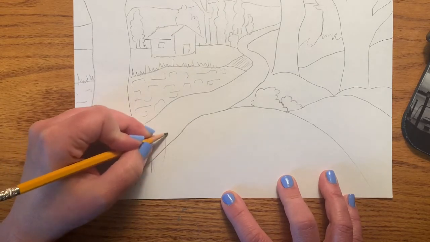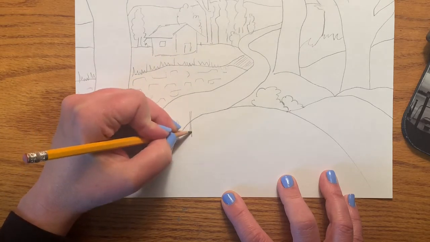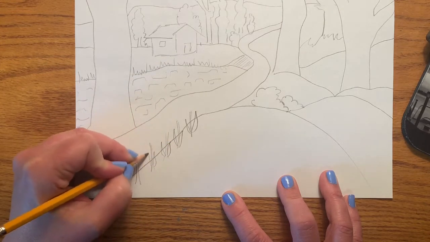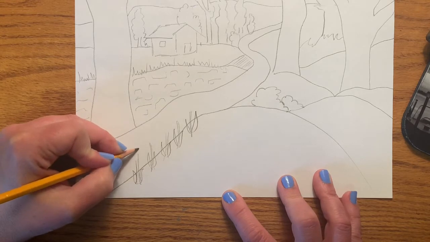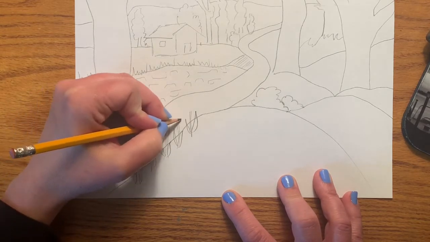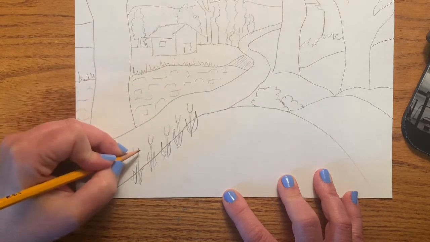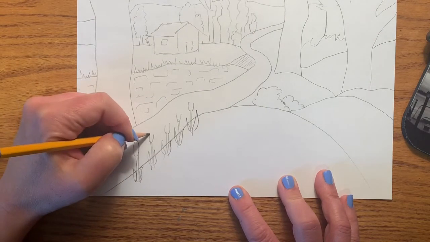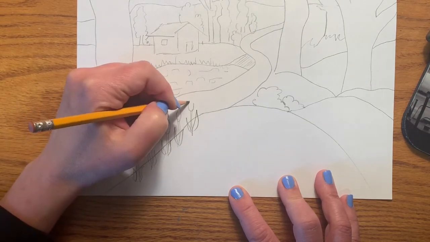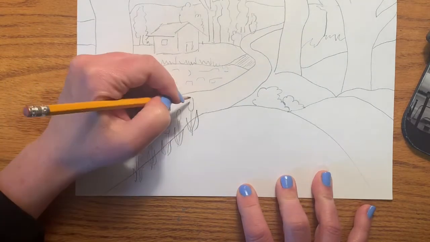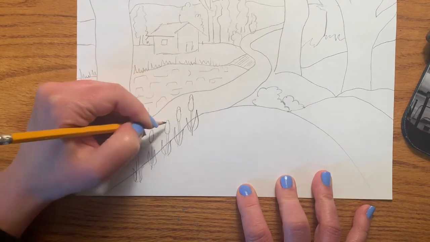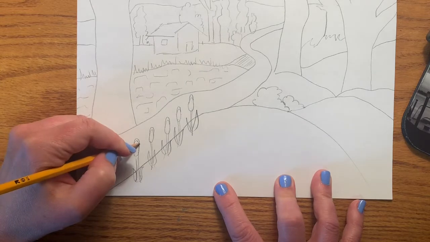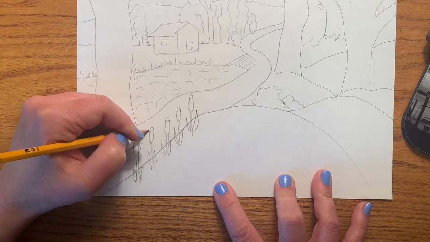So I'm going to draw a few straight lines like this. I'm going to put some big leafy shapes, this. And then I'm going to put a U shape on each stem. And then I'm going to draw an upside down point like that. And then another one behind it. And then one on each side. So skinny one on each side.